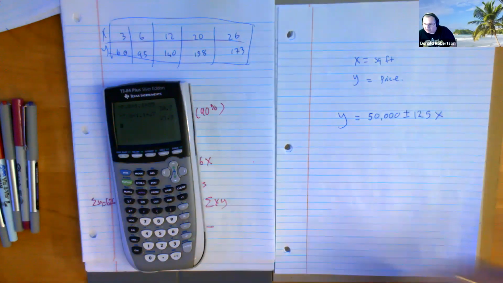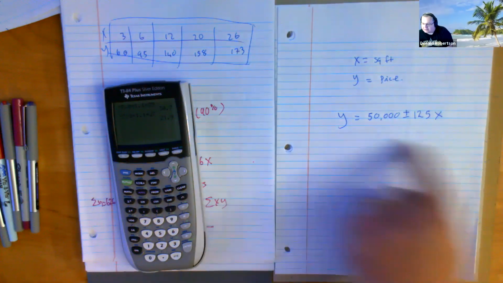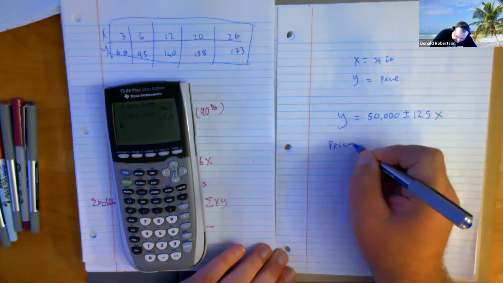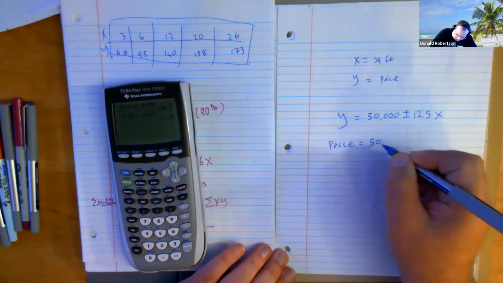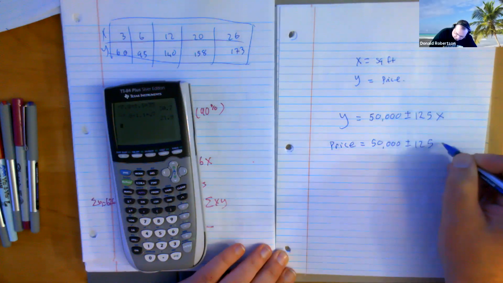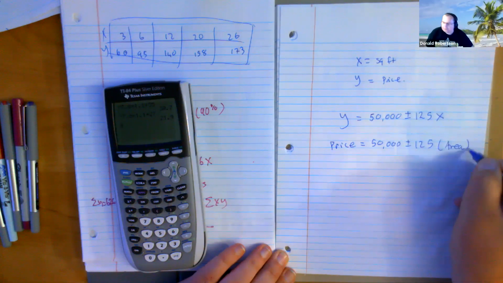Imagine we did the analysis and we got nice round numbers like that. Now, Y is the predicted price of the house, and it's 50,000 plus 125 times the area of the house in square feet.